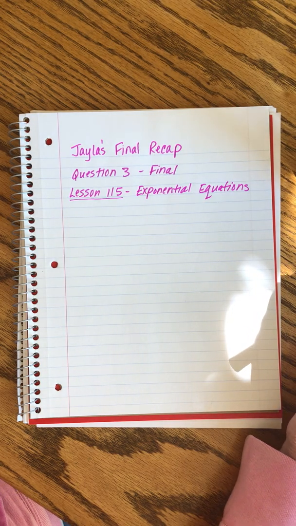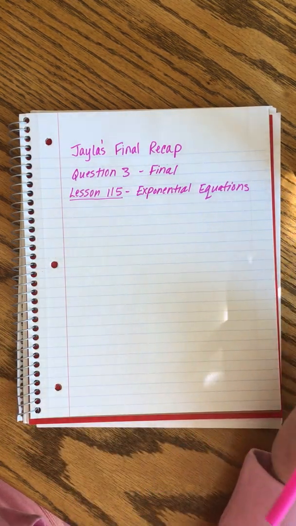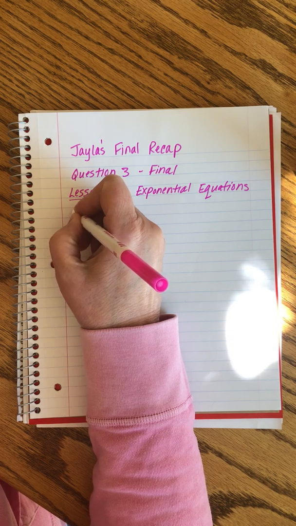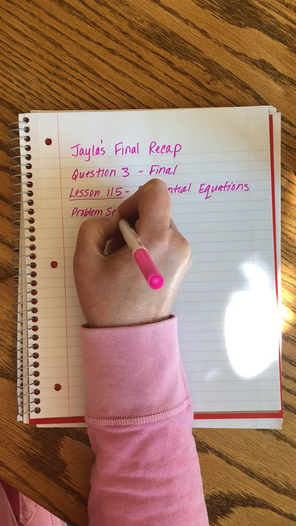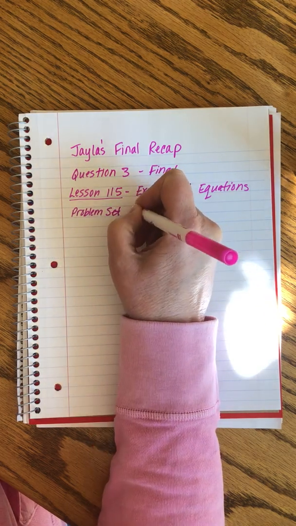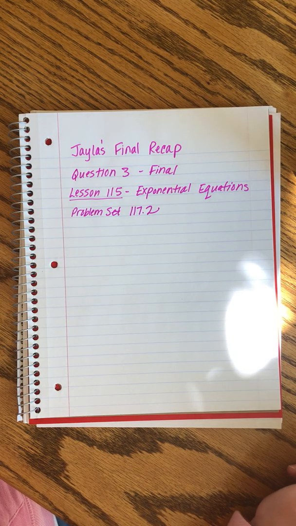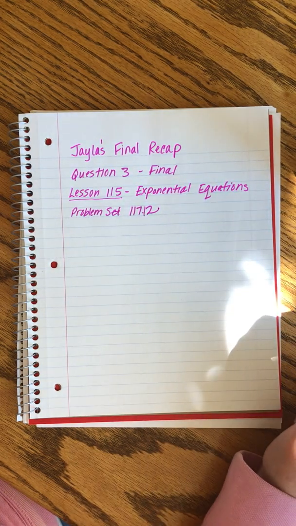But in the meantime, I'm going to do a different problem than the examples in lesson 115. The problem that I'm going to do is from the problem set for lesson 117. It's problem 2, so you probably haven't done it yet. Oh wait, that's not right. It's 12. My bad. 12, okay.